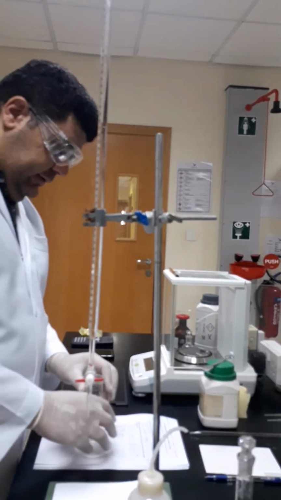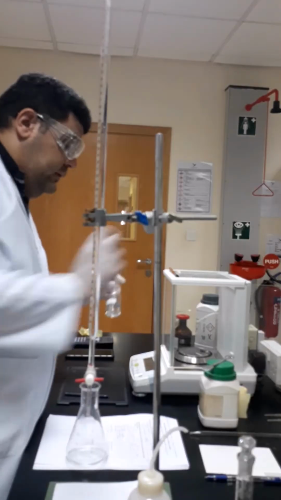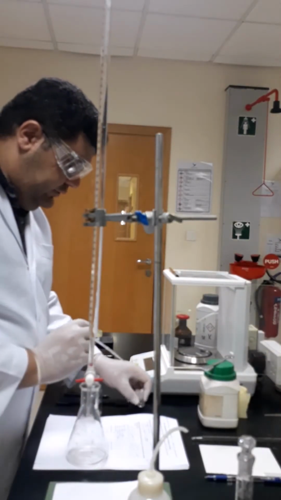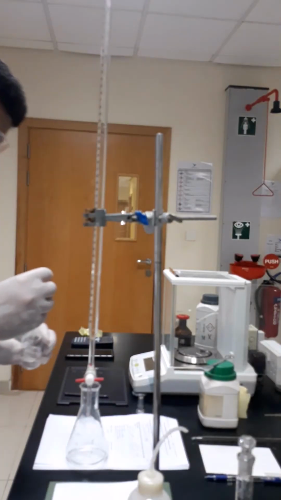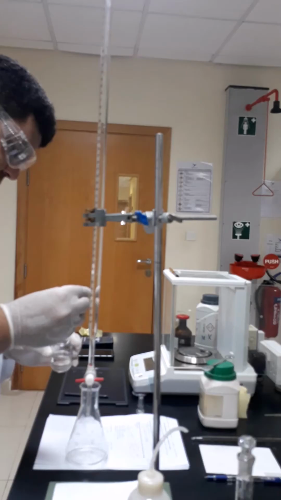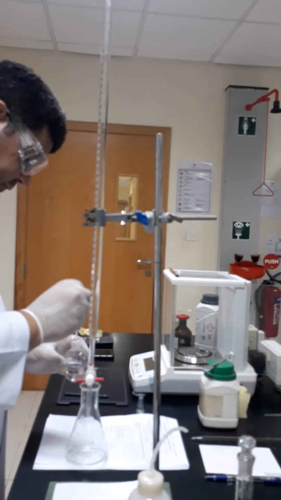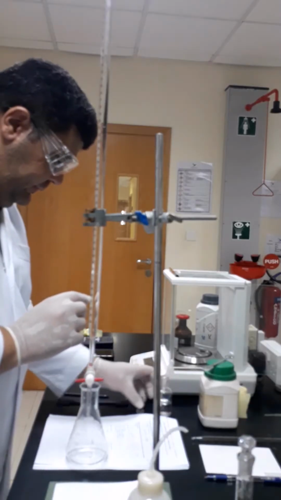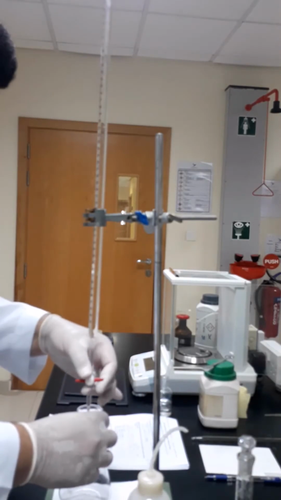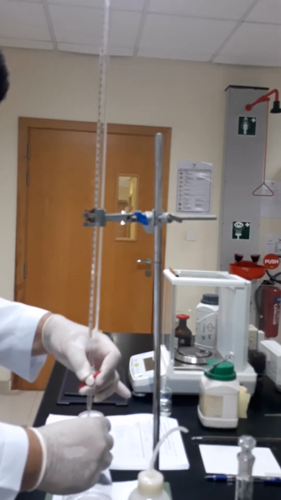And this is the Erlenmeyer flask containing our solution, which is potassium hydrogen phthalate solution. Now I'm going to add a few drops of phenolphthalein. Then I will proceed with the titration to standardize the prepared sodium hydroxide solution.